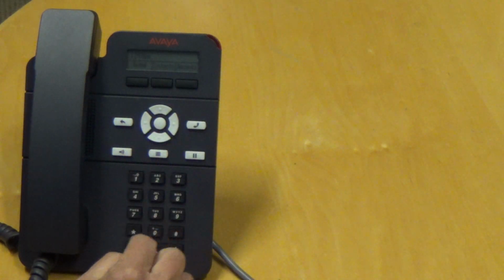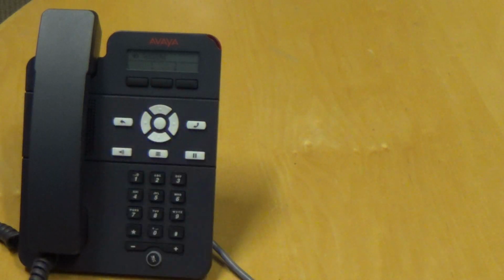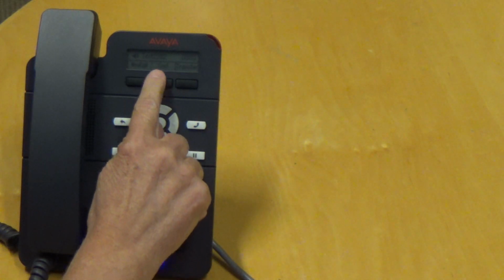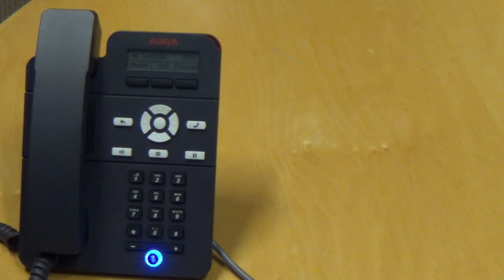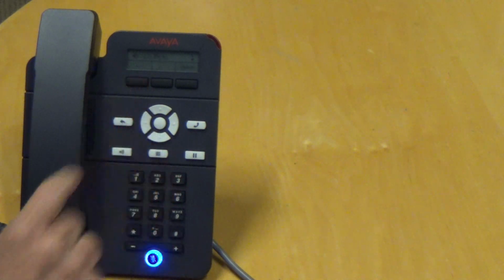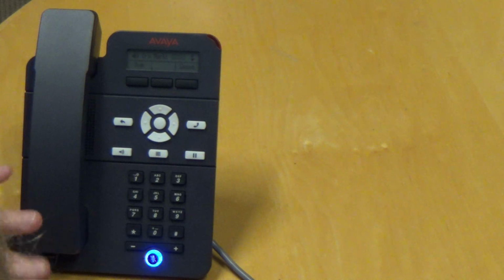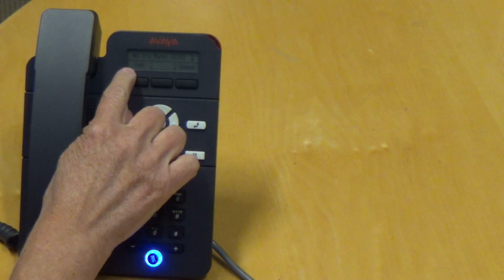Conference works very similar, so if we simulate that, you make your call, and you'll notice that you have a conference soft key here. So if you hit conference, it puts the first call on hold, and now you dial the extension of who you want to conference in. And when that person answers, you hit join.